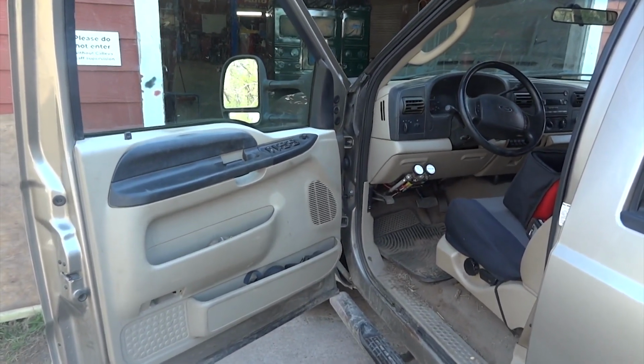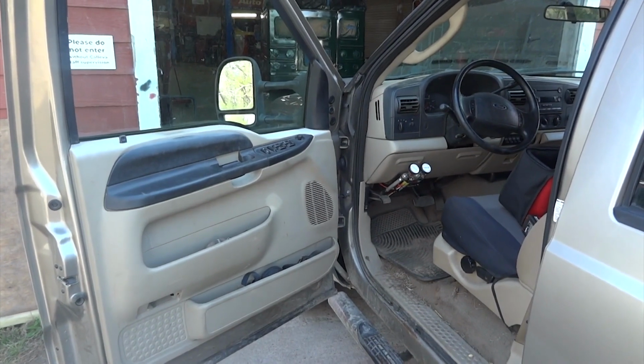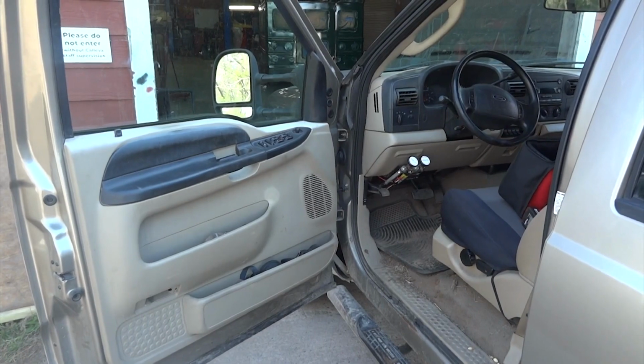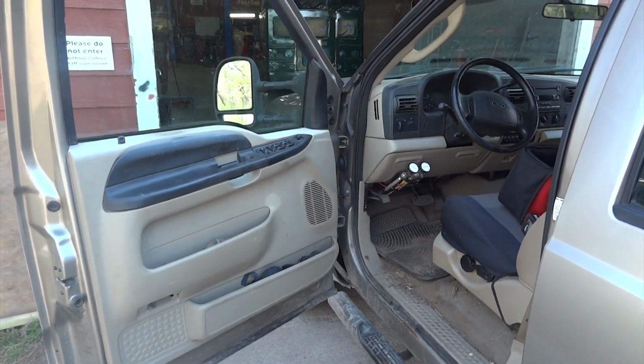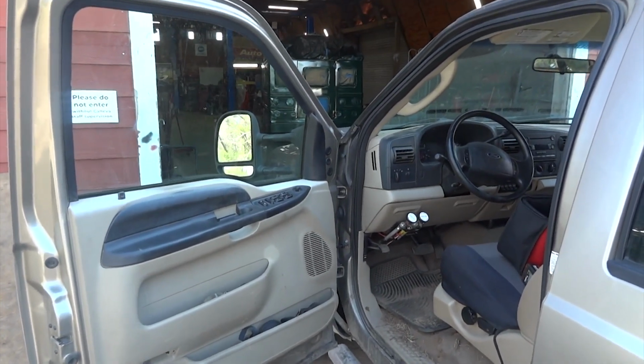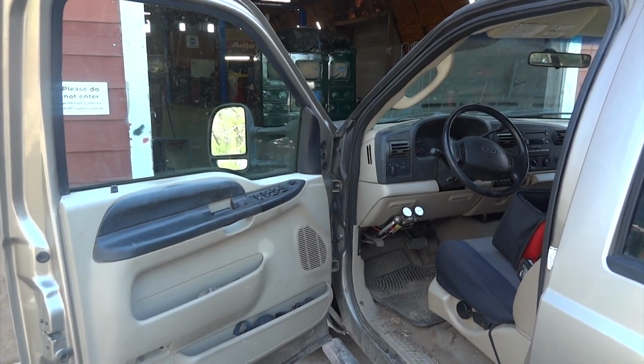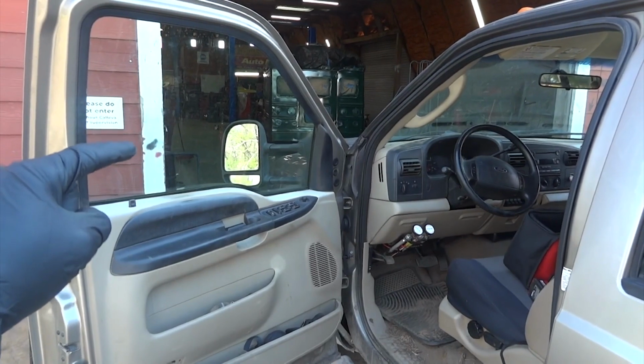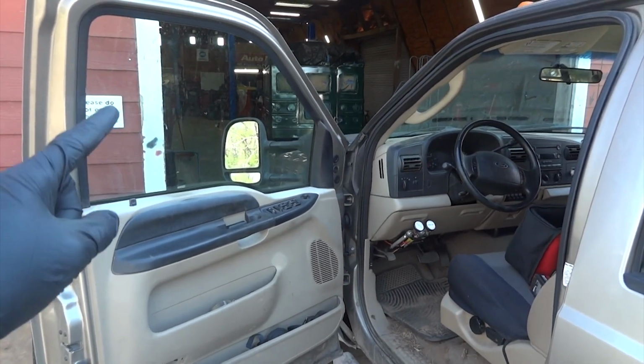Dio here. Today we have a 2006 Ford F350 with a 6.0 liter engine. In this video I'm going to show you how to remove and replace the window track. The complaint on this vehicle is the window goes down, but once the window is rolled all the way down, it doesn't come back up.